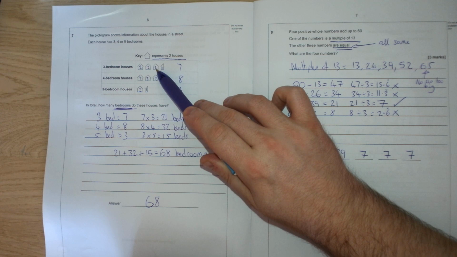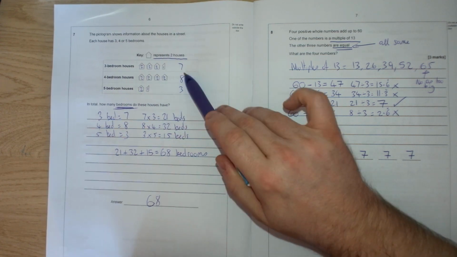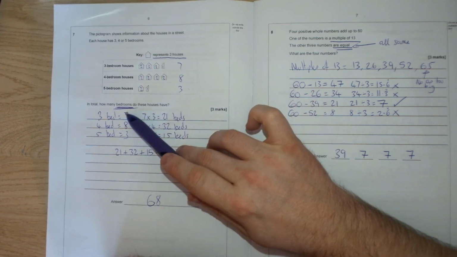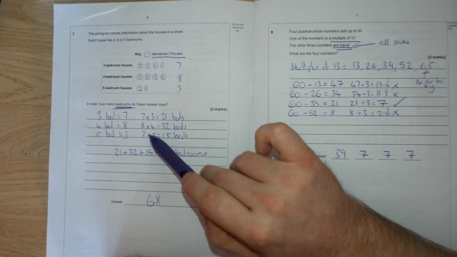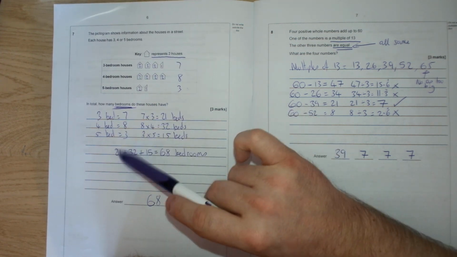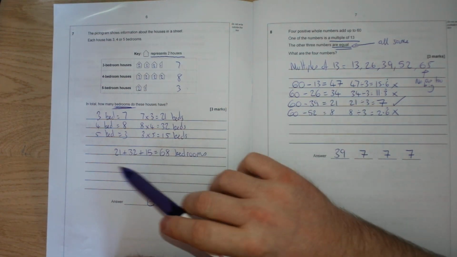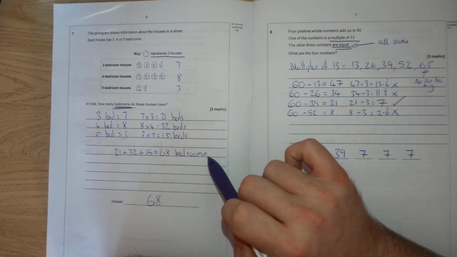So we've got 2, 4, 6 plus a half house, so that's 7 houses. That's 8 houses, and that's 3 houses. So 3 bedroom houses, there's 7 of them. 3 times 7, that means there's 21 beds in total. 4 bed houses, 8 times 4, 32 beds in total. 5 bed houses, 5 times 3, 15 beds. If we then add all those together, 21, 32, 15, you get 68 bedrooms.